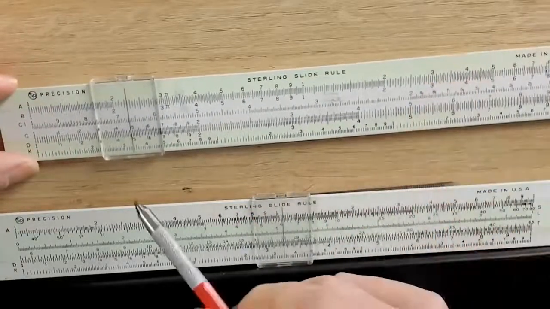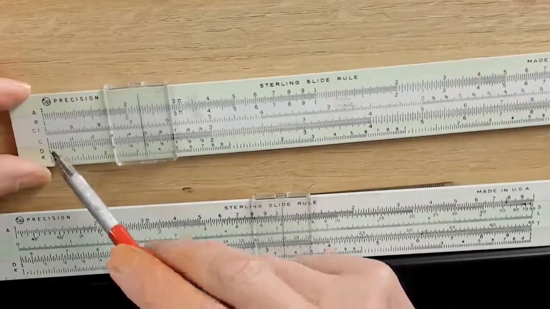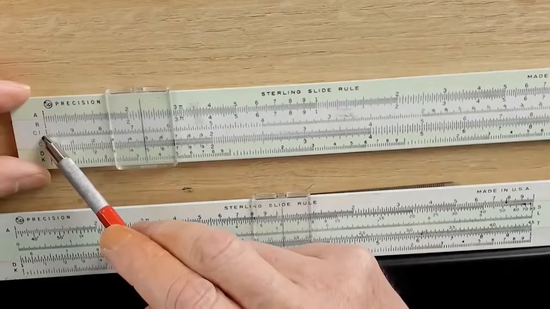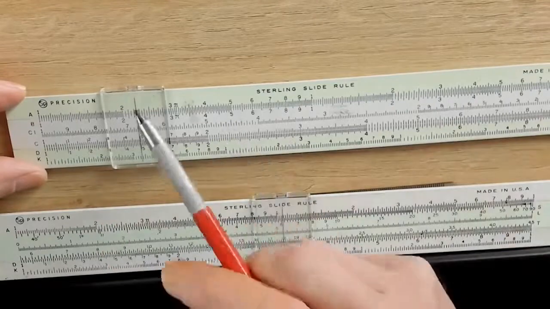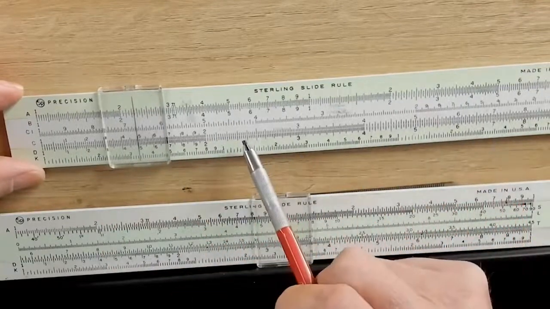Now there's one more scale on here that's kind of an interesting scale, and that's called the CI scale. And that is simply the inverse of the C scale.